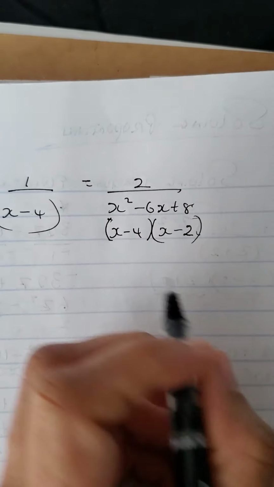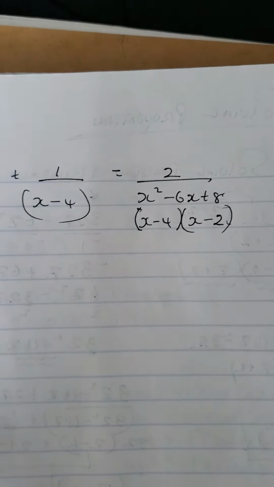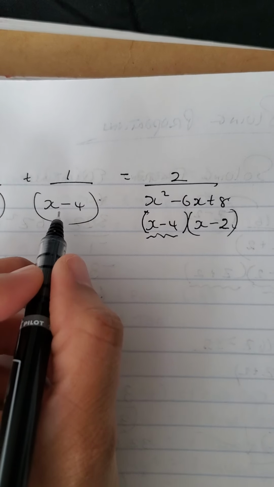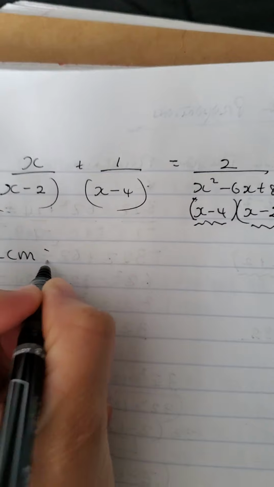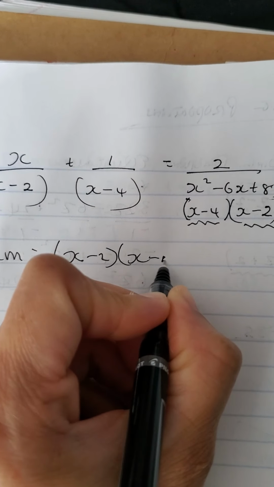4 times 2 is negative 4 times negative 2 is positive 8. And if you add them, you'll get negative 6. So here we see that it has the factors x minus 2 and x minus 4. So it looks like our LCM, we only choose it once, is x minus 2 and x minus 4.